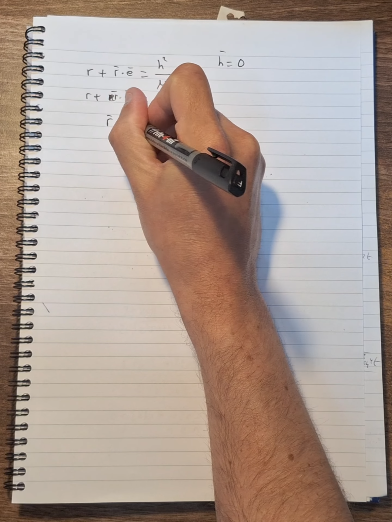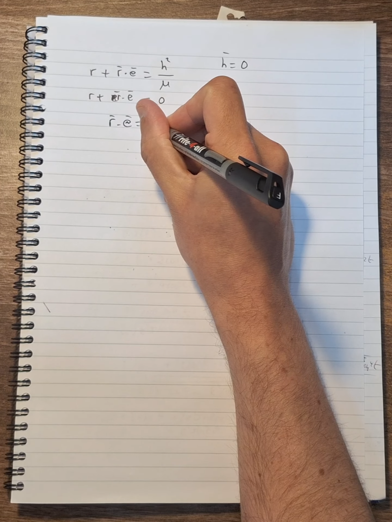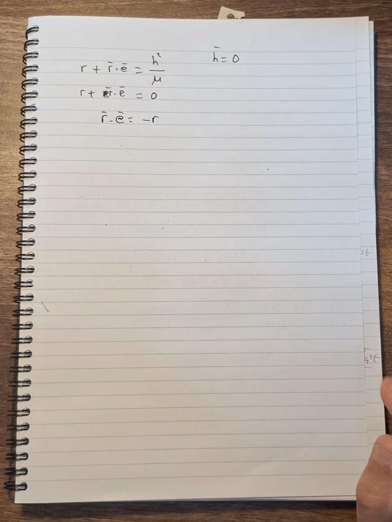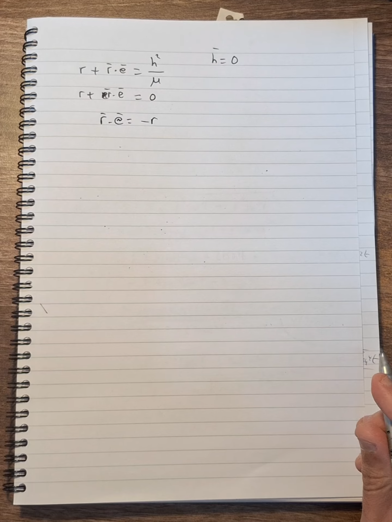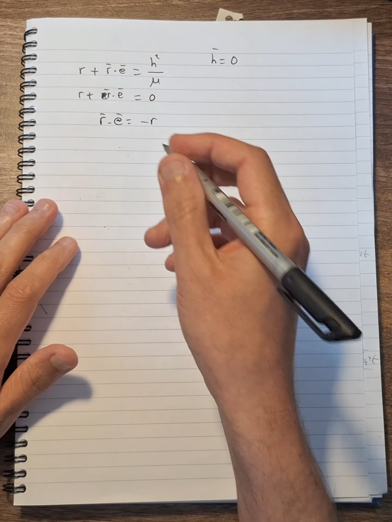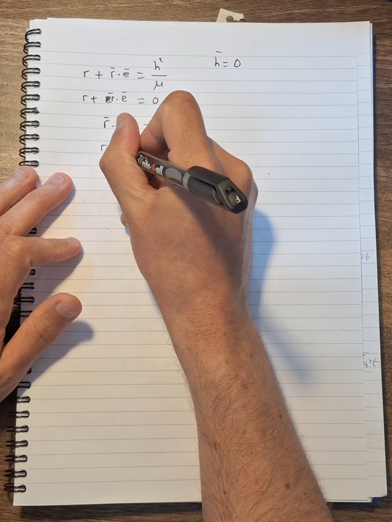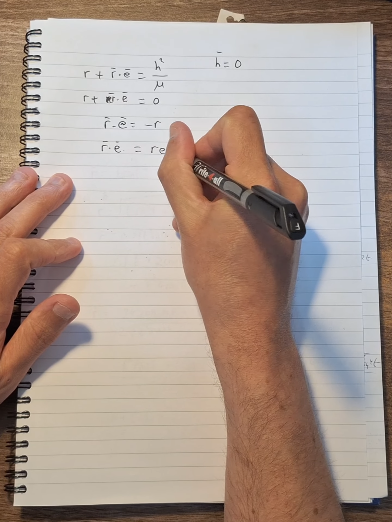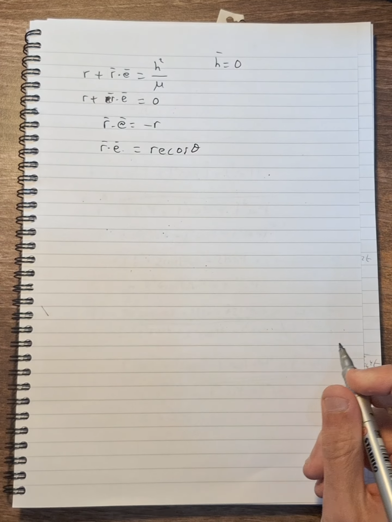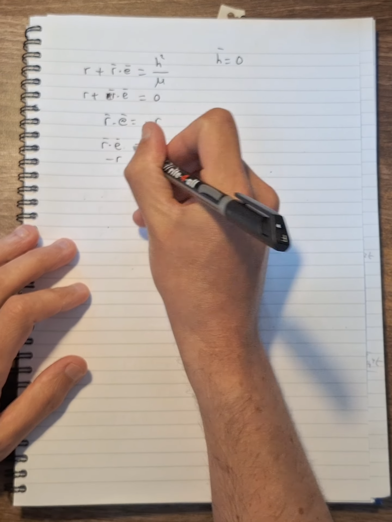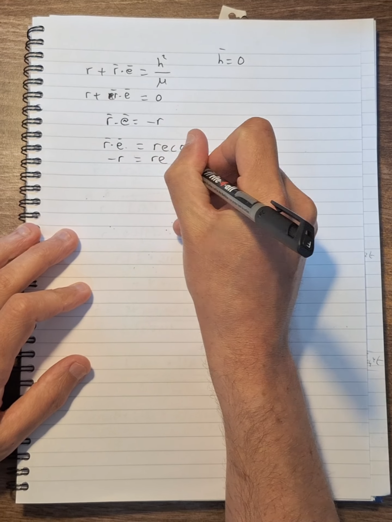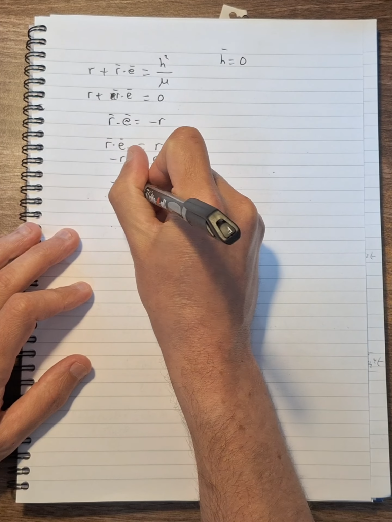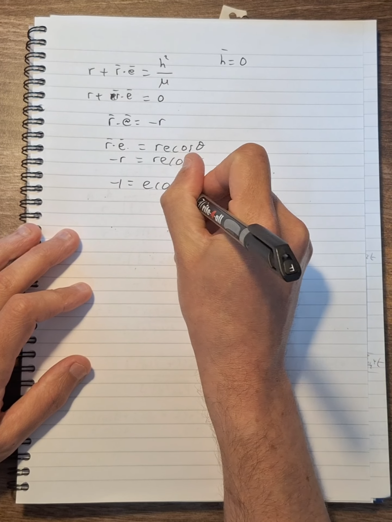So r bar dot e bar equals minus r. Then there's another equation, which is your standard equation for getting an angle between two vectors. We have r dot e equals r e cos theta. So we know that minus r equals r e cos theta. So we can cancel the r, and we get minus 1 equals e cos theta.